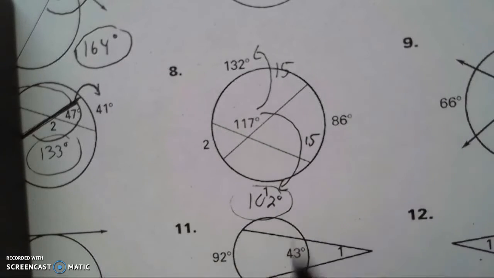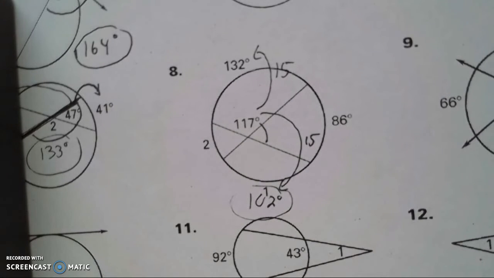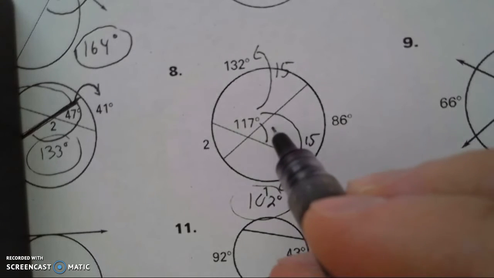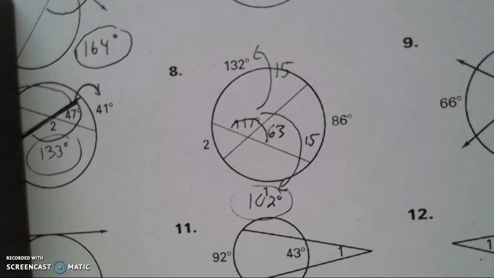What's this angle? Angle A is a really cool question. What would this angle be over here? 63. Nice job. 63 degrees because they make 180 degrees. So that's 63. Are we okay with that?